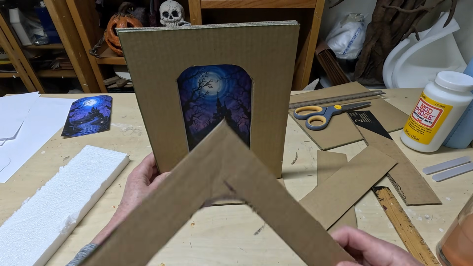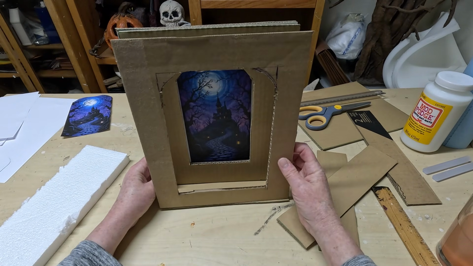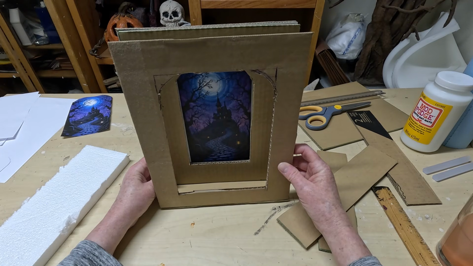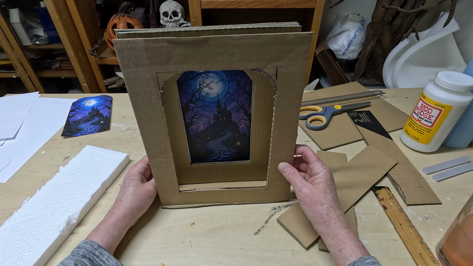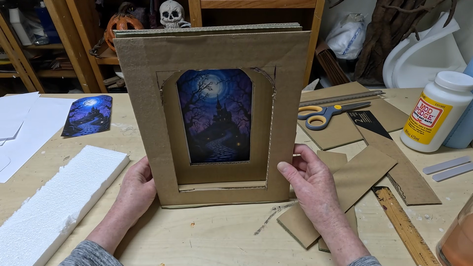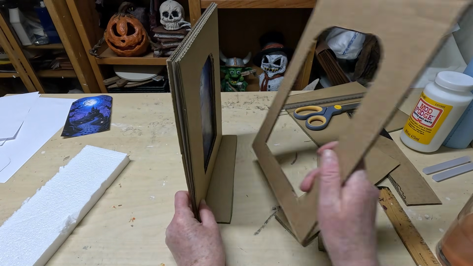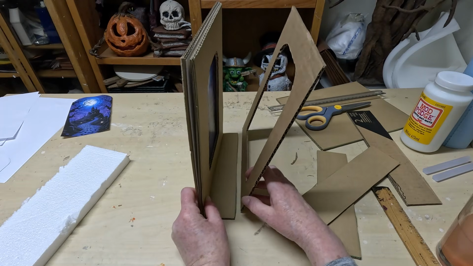So when we apply this, this needs to be glued in the very front. I hope this is making sense, because sometimes I feel like when I'm trying to explain things, I don't explain them very well, but I'm trying to be as clear and concise as possible. Let me turn it to this angle for you. So 2 inches wide, basically.